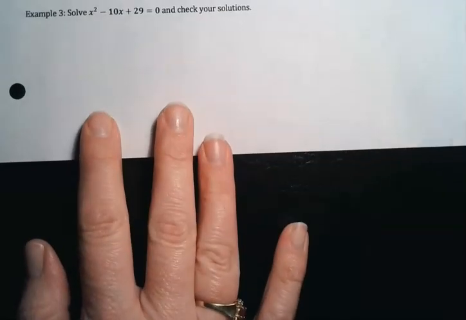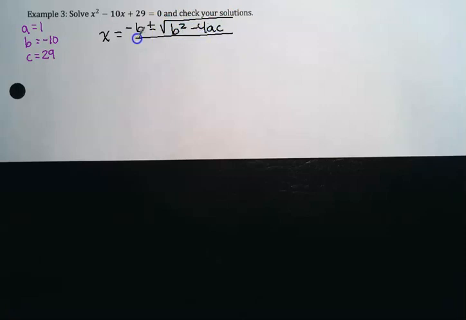In example 3, we're going to solve it using the quadratic formula, and we're going to check our solutions this time. Okay, so what's our A? Good, it's 1. What's our B? Excellent, negative 10. And what's our C? Perfect, 29. All right, so we're going to plug them in that equation. So x equals negative b plus or minus the square root of b squared minus 4ac all divided by 2a. Right, it's a mouthful.